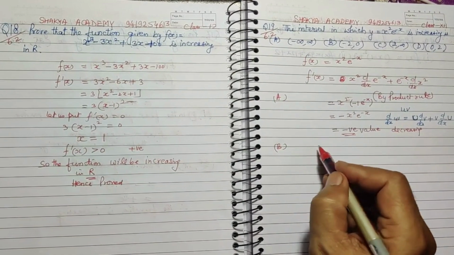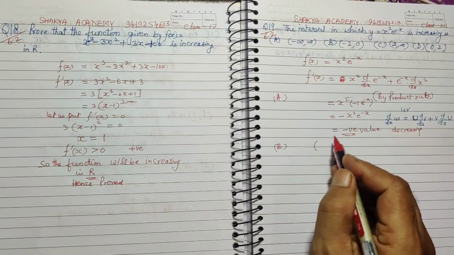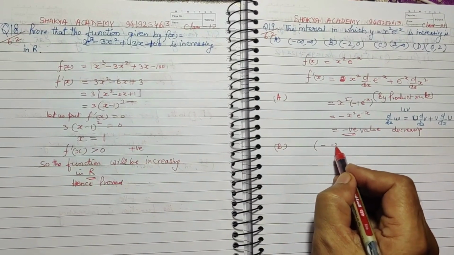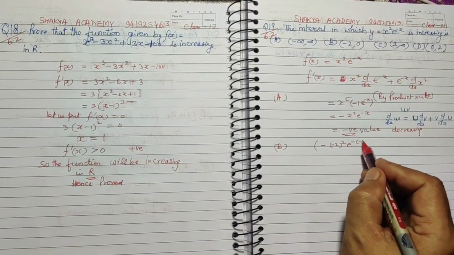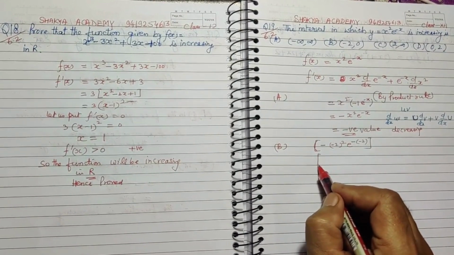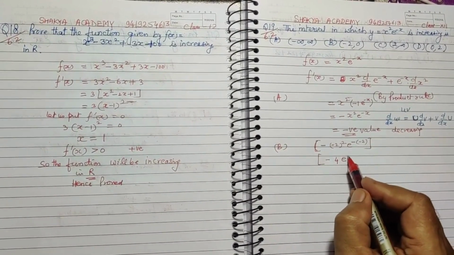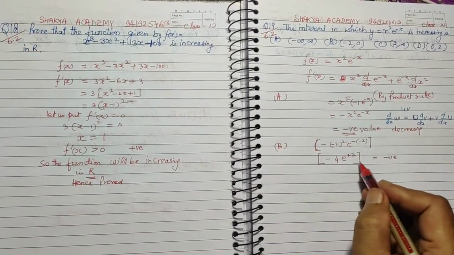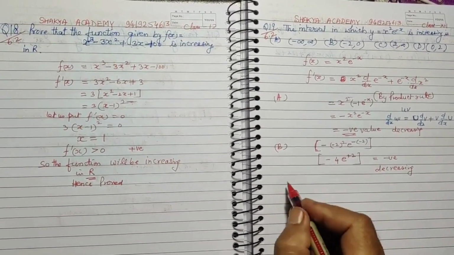Option B says x will be minus 2. So this will be minus and minus 2 square, and e raised to minus of minus 2. So this will be minus 4 e raised to power plus 2. So this will also be a negative value, and for a negative value the function will be decreasing. So option B is also wrong.